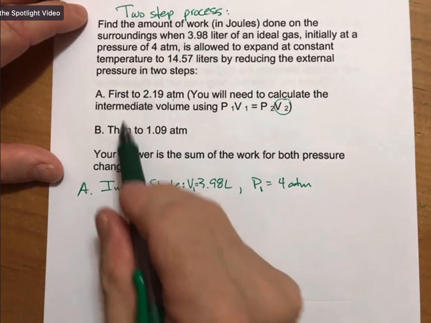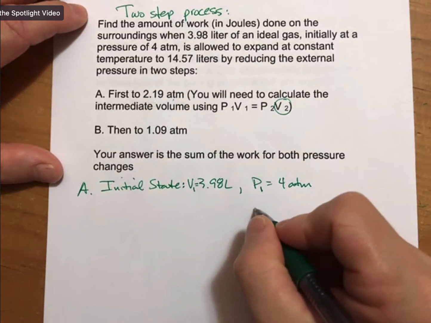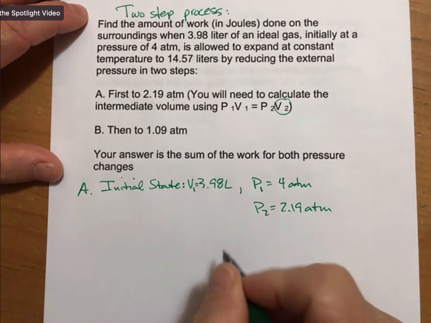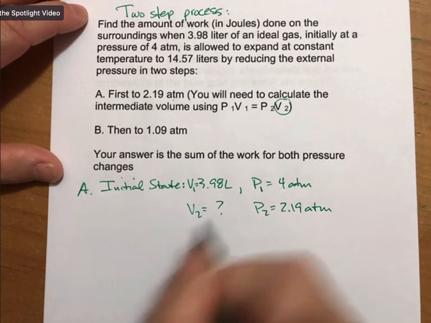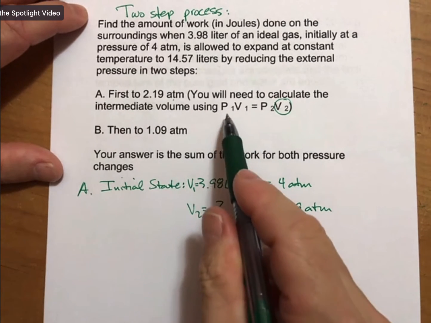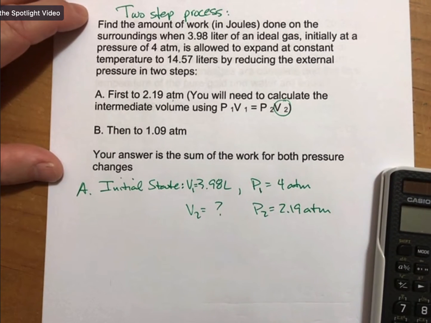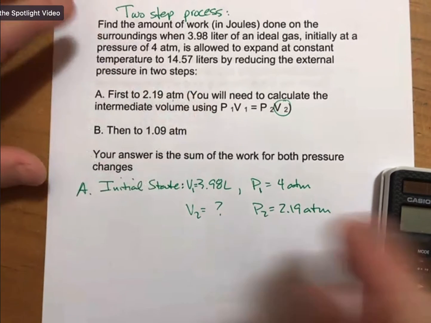And we're going to 2.19 atmospheres. And we don't know V2. But we do know that P1 V1 equals P2 V2, and we can solve for it.